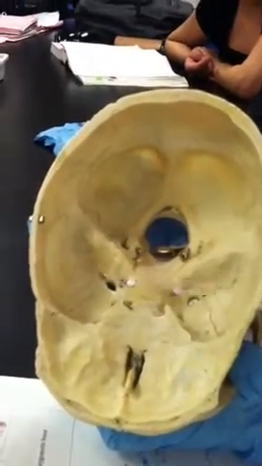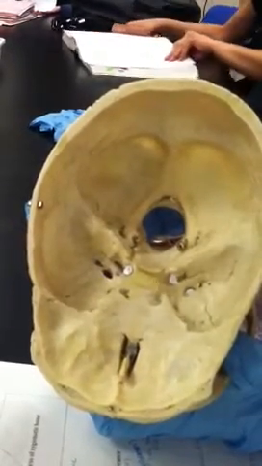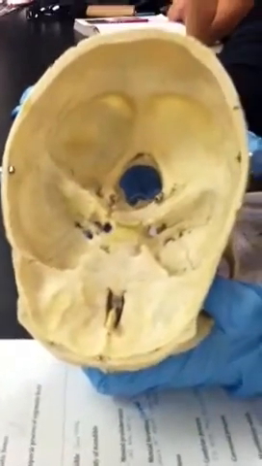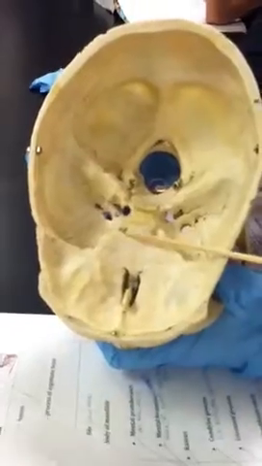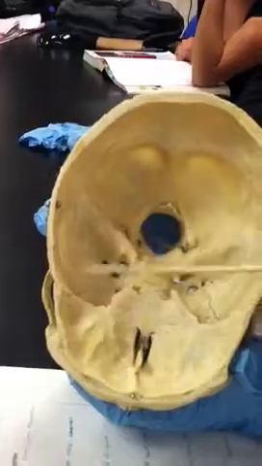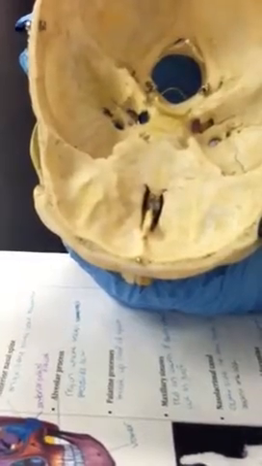And then this, from the optic canal up here to the bottom of the sella turcica, is the body of the sphenoid. And then this right here is called your ethmoid, and you have a cribriform plate, which is this guy that I'm pointing at, and inside it you have a crista galli.